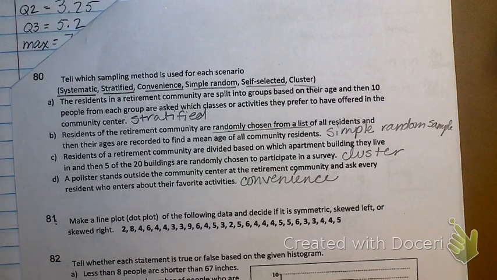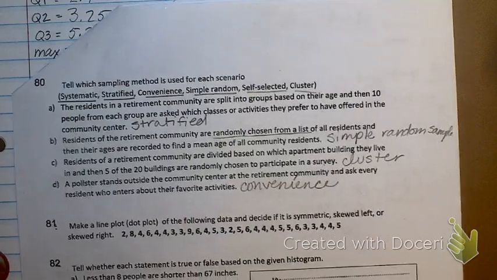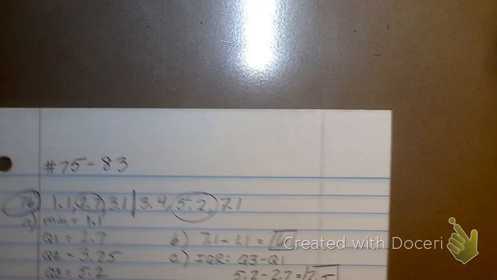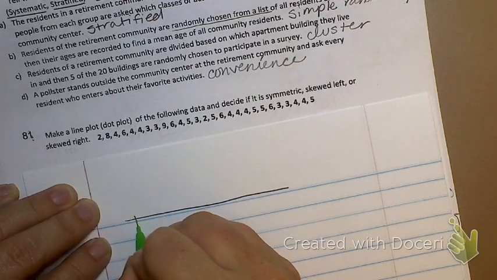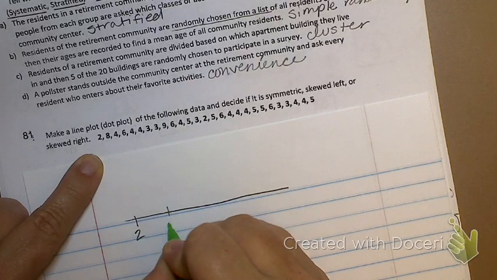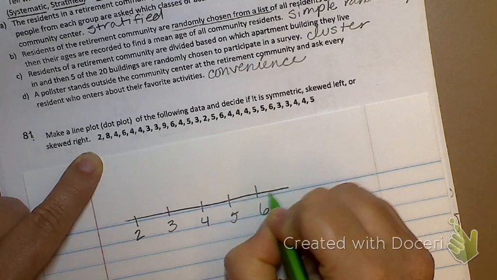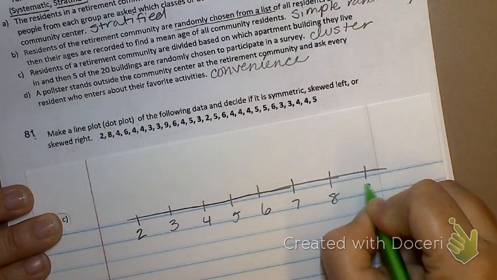Ready for 81? All right. Make a line or a dot plot of the following data and decide if it is symmetric, skewed left, or skewed right. All right, so let me get a line plot set up here. What's the smallest number on here? Is there a 1? Nope, it looks like it goes 2, 3, 4, 5, 6. I do see a 9 in there. So I'm going to have to go something like that.